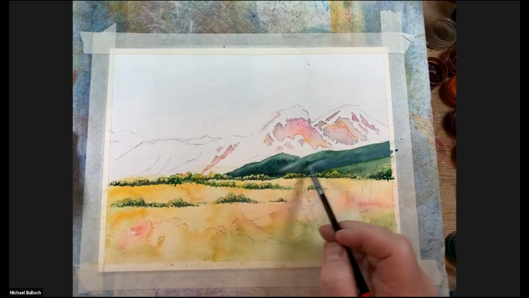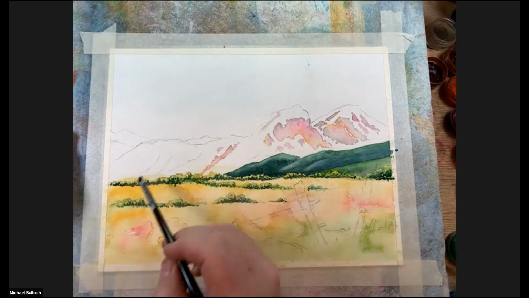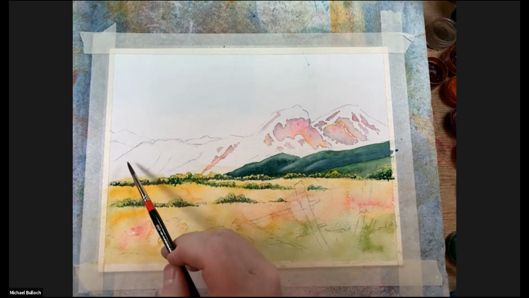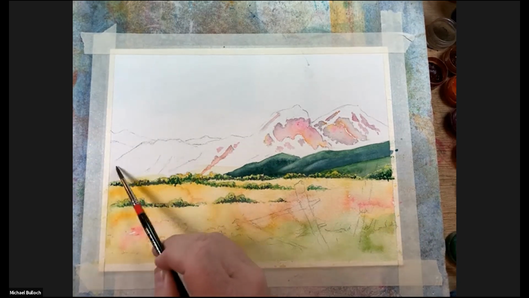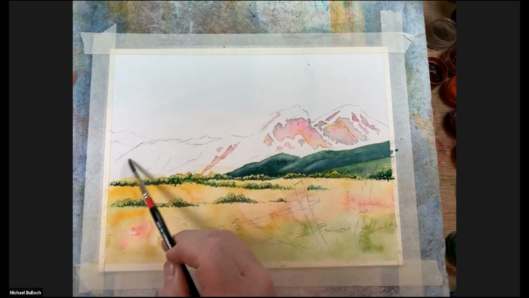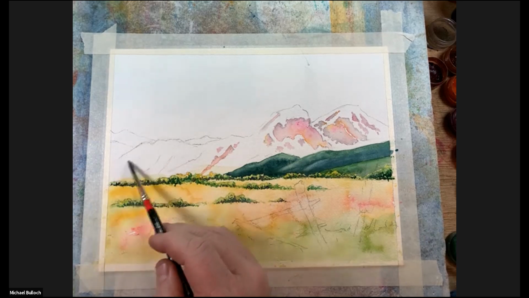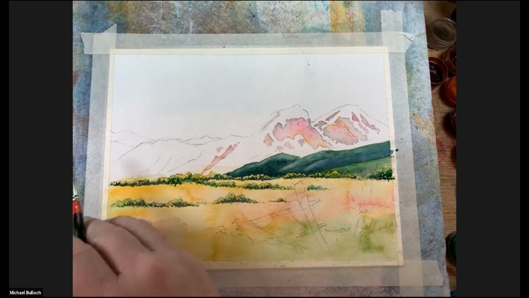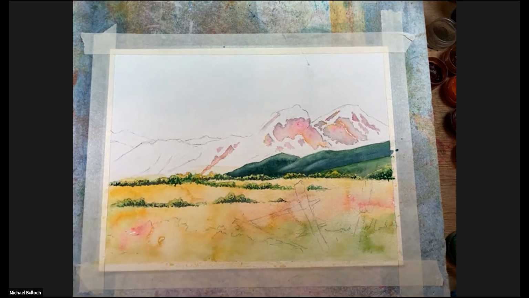Well, it's going to be very similar to this, starting over here. I'm going to use a little, because there's going to be a little bit of this kind of green glow where the trees are getting hit by some of that sunlight. So it's going to have kind of a yellowy green glow.